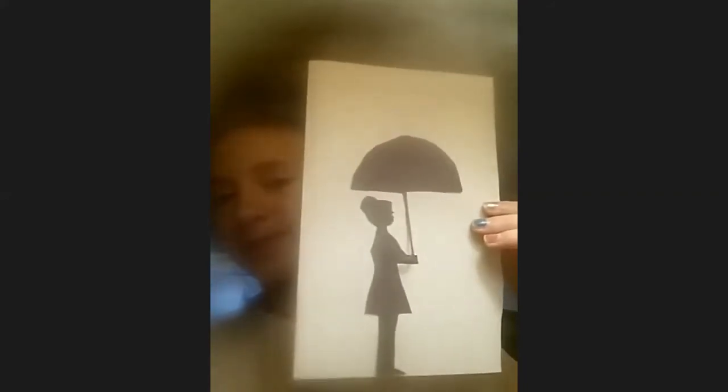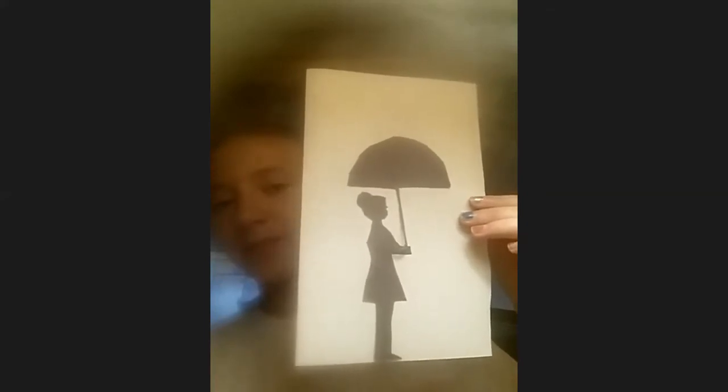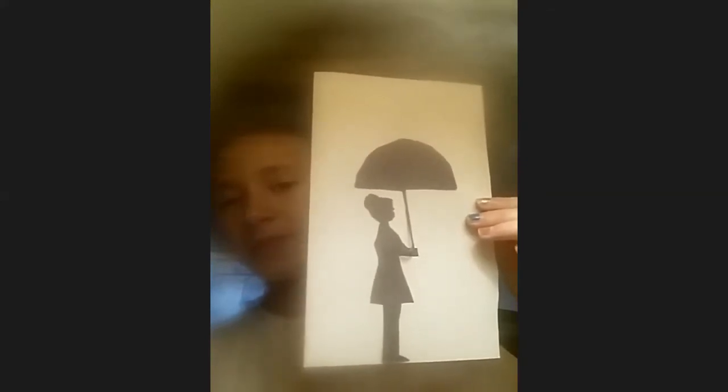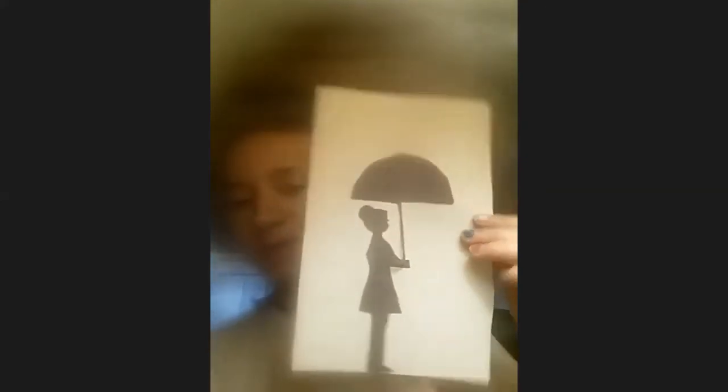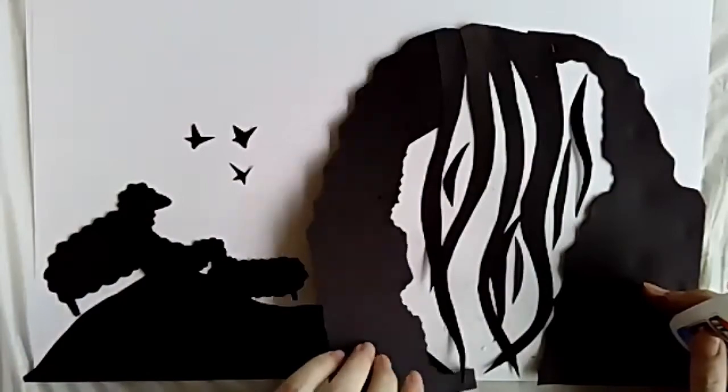But that looks awesome. And your silhouette again is really striking. It's really good. I think anybody looking at your picture could tell that was a girl holding an umbrella in the rain. Or a lack of rain. I know you're going to add the raindrops. Very cool. Very, very cool. Nice job.